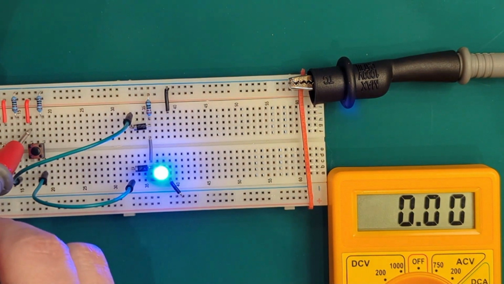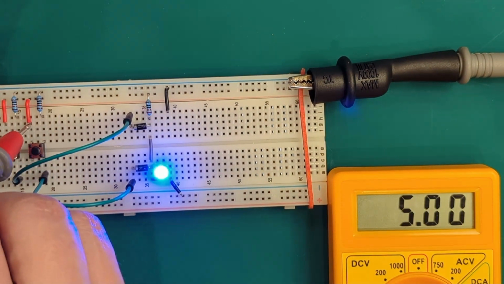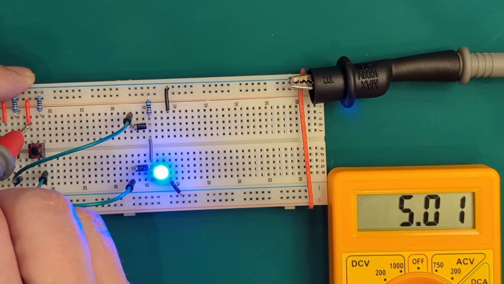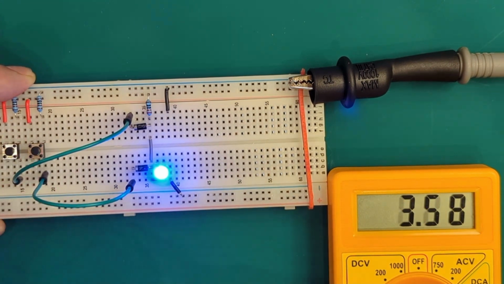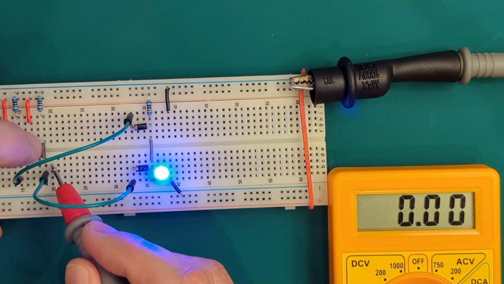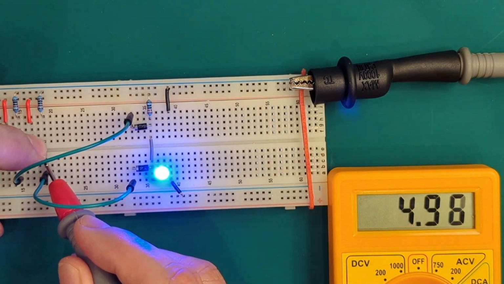This should be 5 volts, so it's fine. My power source seems to be working. Let's test what my buttons are outputting. If I press it and I measure there, I'll get around 5 volts, which is what I wanted.